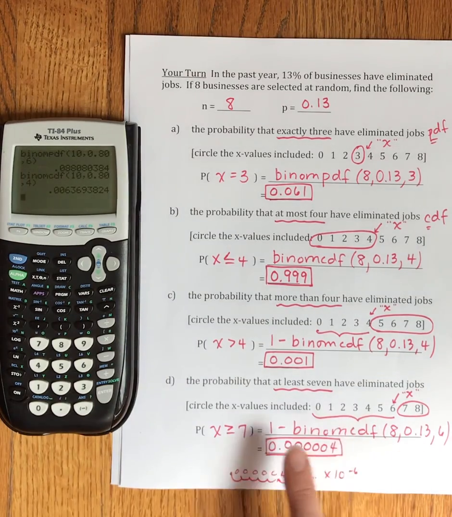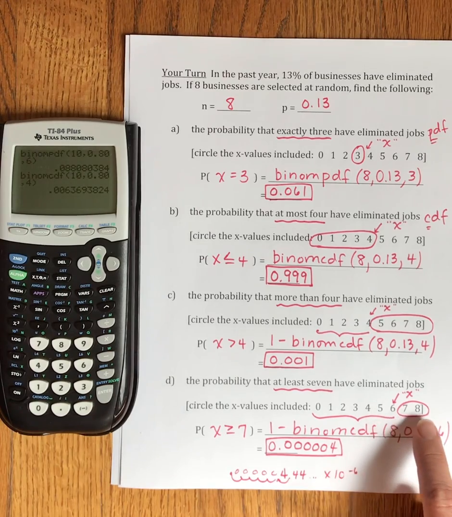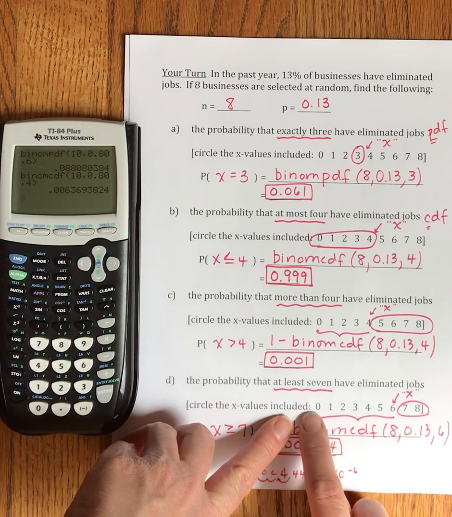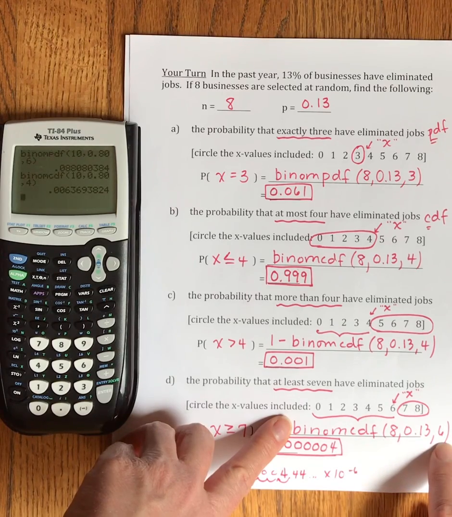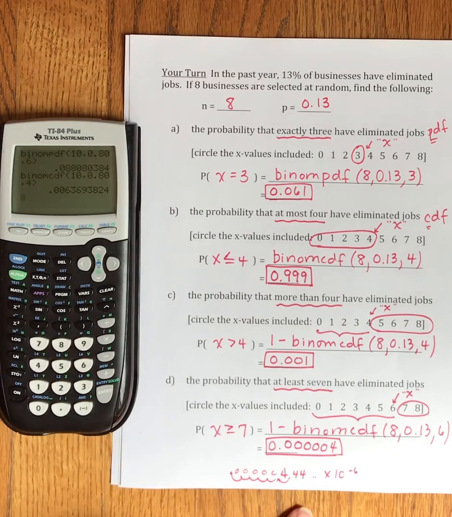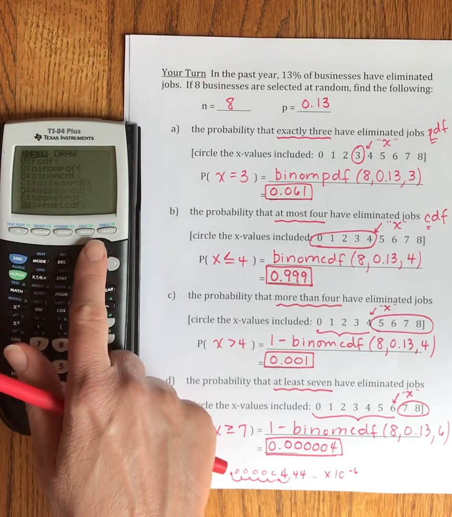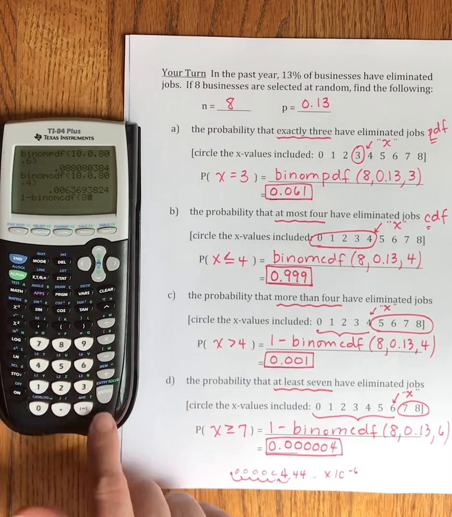Part D is kind of similar. It wants the probability of at least 7. So at least 7 would mean we're going to include 7 and also include 8. The calculator won't find the top numbers like that for us. It always starts at 0. So let's find the probability for all the others, 0 through 6, with Binom CDF and x being 6. And then subtract that from 1 to find the rest. The calculator result on that one's a little bit strange. It has some scientific notation in it. So another chance to practice how to move that decimal and turn it into the answer we're looking for.